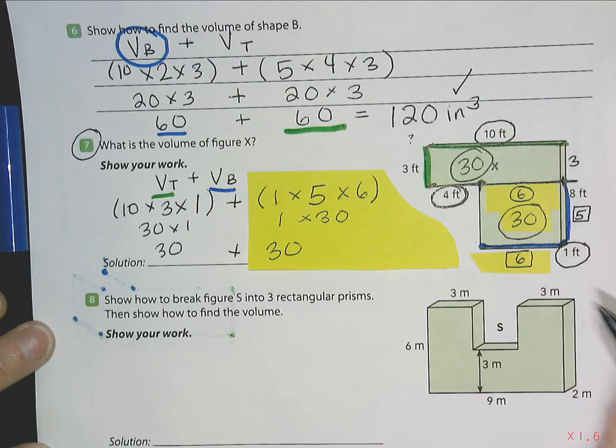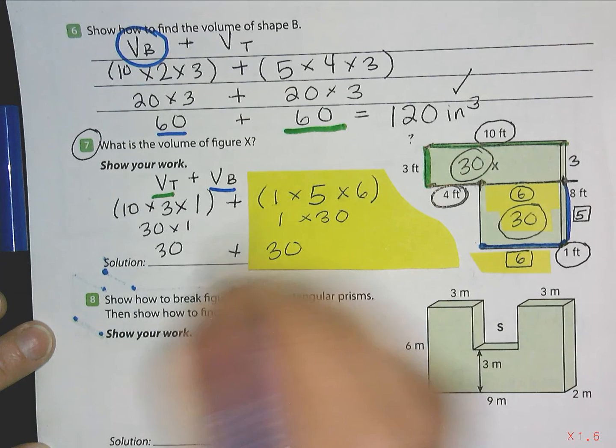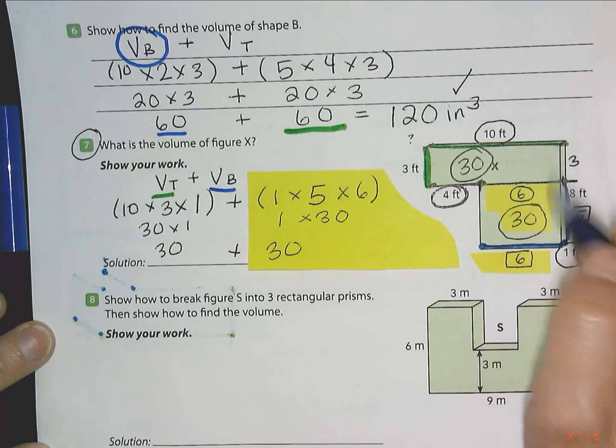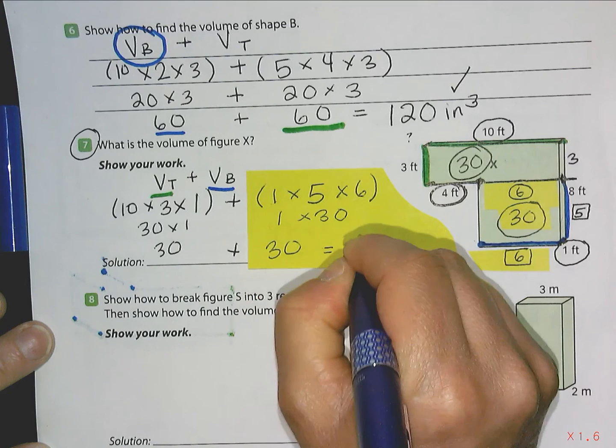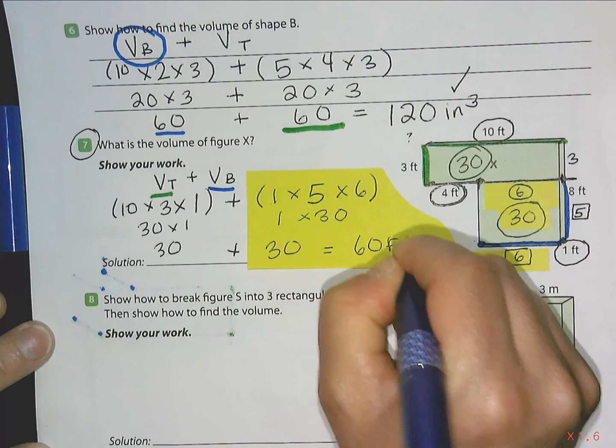Now I still have another step to do. If I know the volume of the top is 30 and the volume of the bottom is 30, that means my total volume is 60 feet cubed.